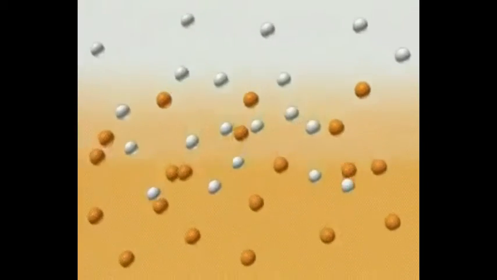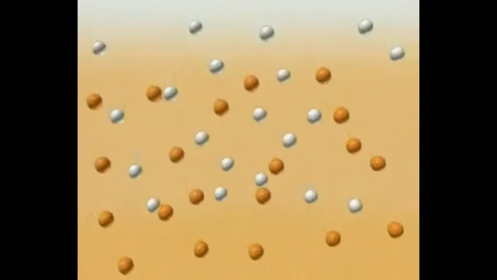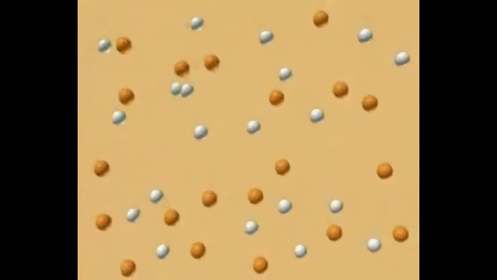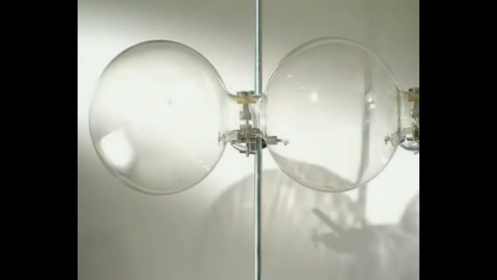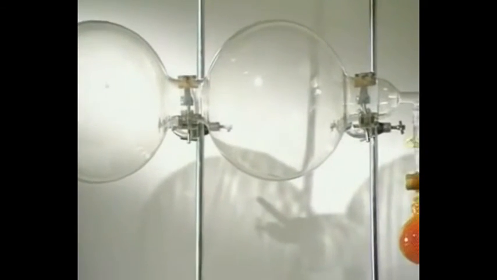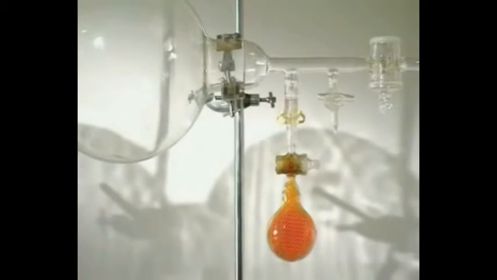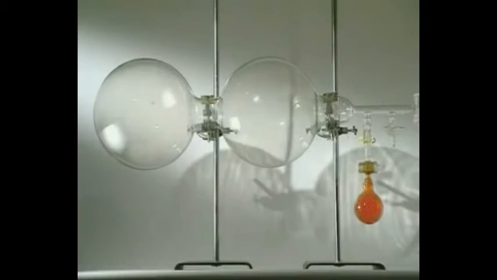It takes time because the air and the bromine molecules are colliding with themselves and each other. So what would happen if there was no air for the bromine to bump into? All the air has been removed from this apparatus, apart from the flask containing bromine, which is isolated by a tap. Open the tap and it spreads immediately.